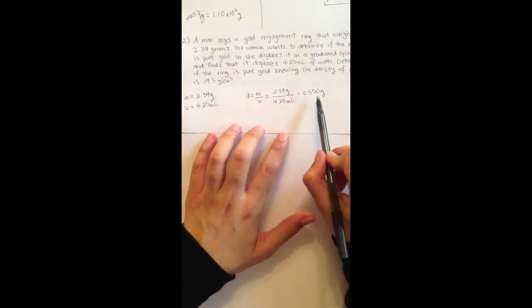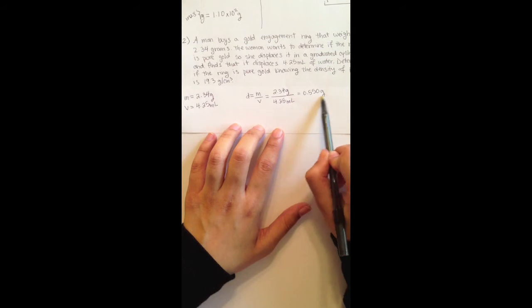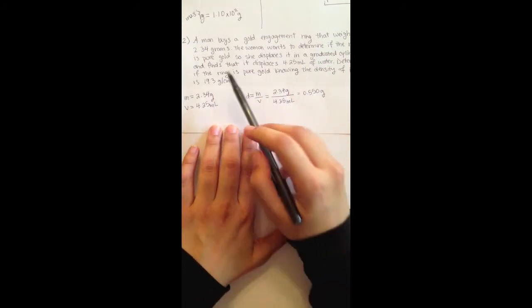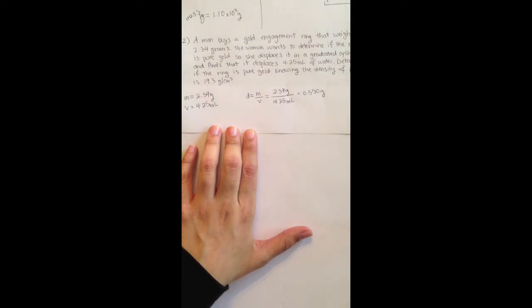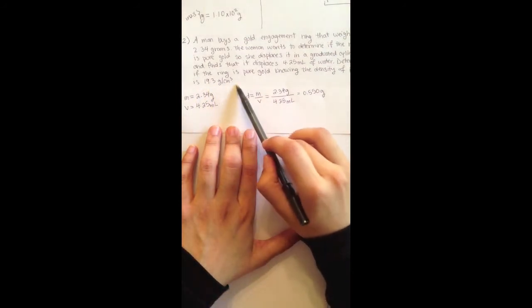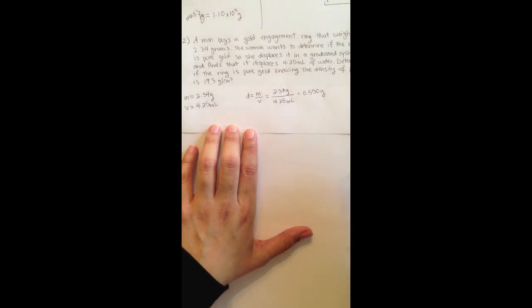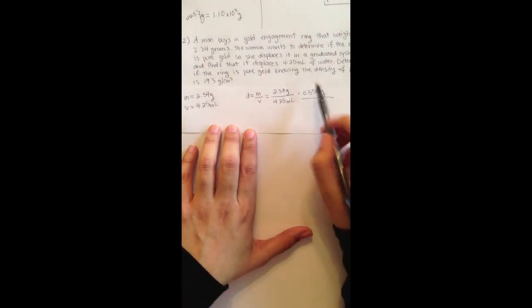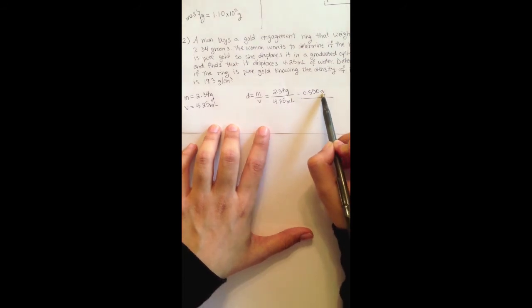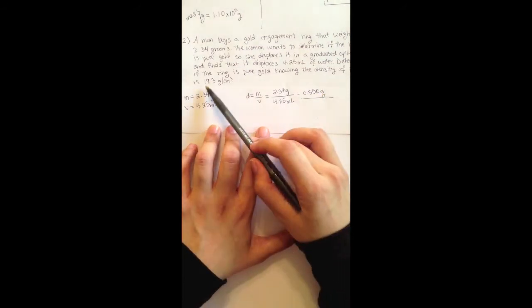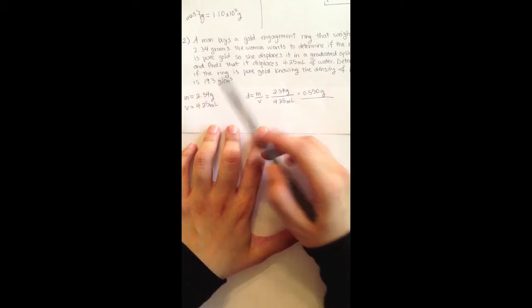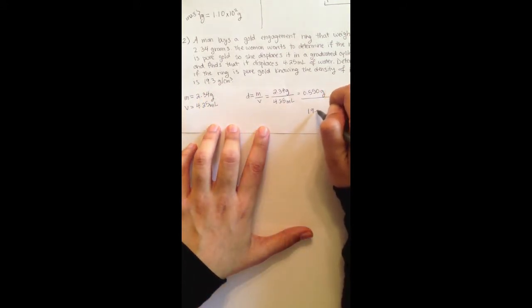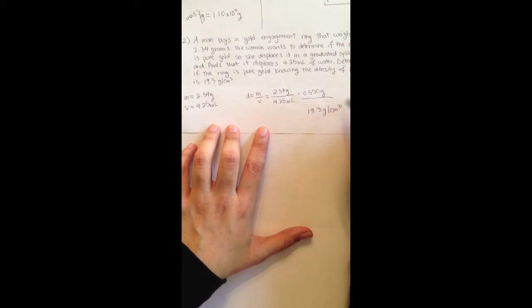So what we need to do now is compare the density that we calculated against the actual density of gold. And to do this problem, you need to be given the actual density of gold. Otherwise, there's no way for you to know if this is really gold or not. So you have this density, which is calculated, of the actual ring. You know the actual density of pure gold is 19.3 grams per centimeter cubed.